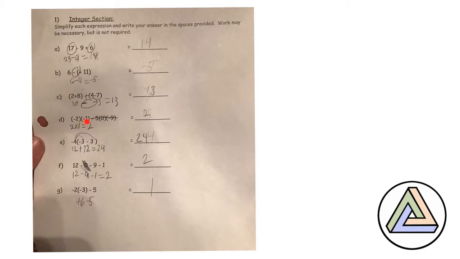Negative 2 times negative 1 is a positive 2. 5 times 0 times negative 9: the presence of the 0 just turns everything into 0. So that would be a positive 2 minus a 0, which will indeed give you a positive 2.